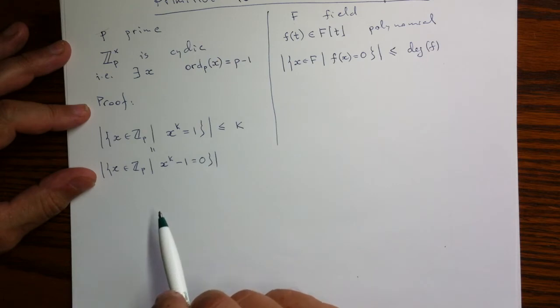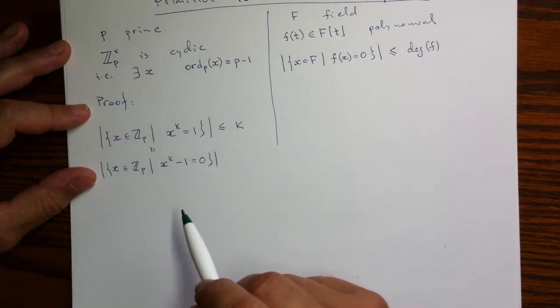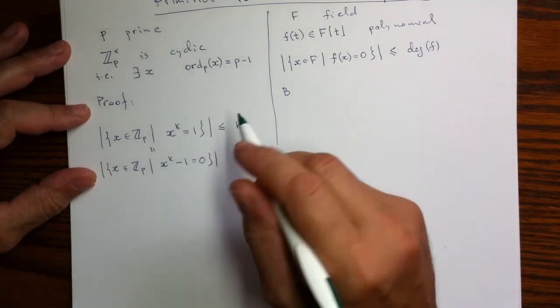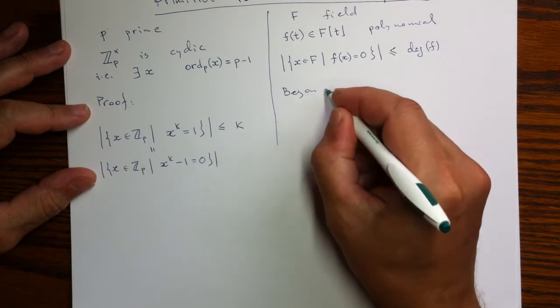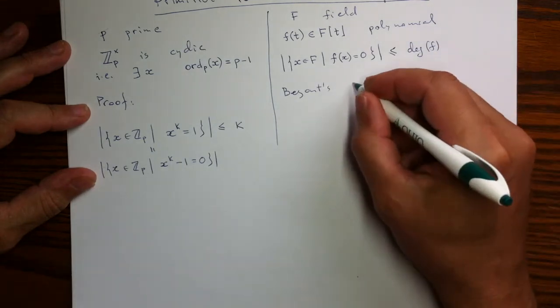So that in turn follows from effectively Euclid's division, but the statement is usually called Bézout's lemma or theorem.